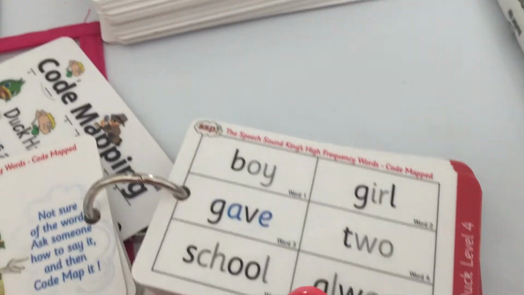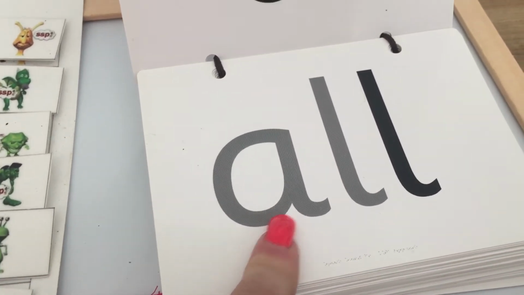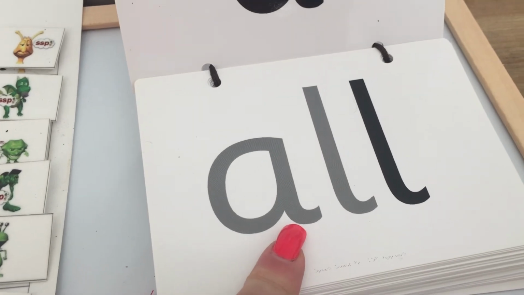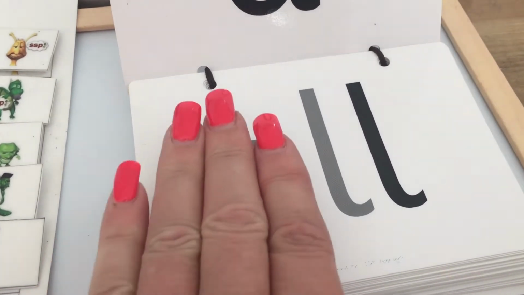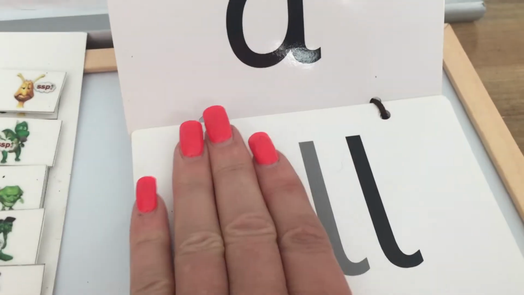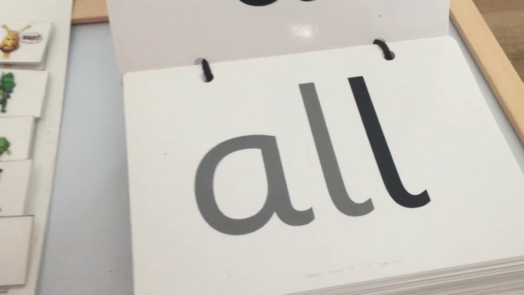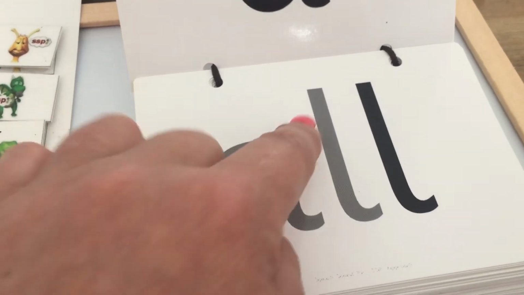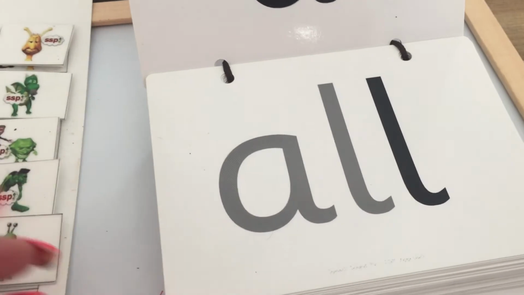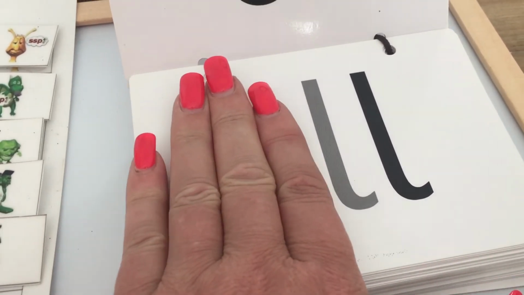We looked before at the AL there as one of the representations for the sound or, and I do that because I want adults to say, why have you done it like that instead of like that? Well, of course you can do it like that, or all, of course you can. I actually do that because it makes teachers ask, and then I can say, well, that is a representation, can you think of an example word? That's the reason I do it like that instead of like that.